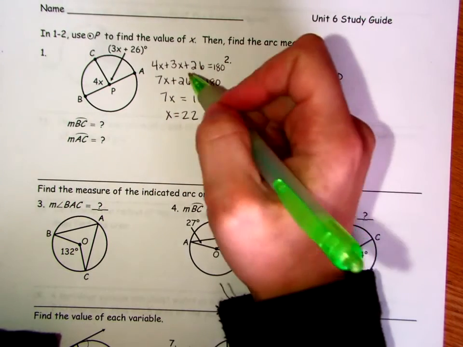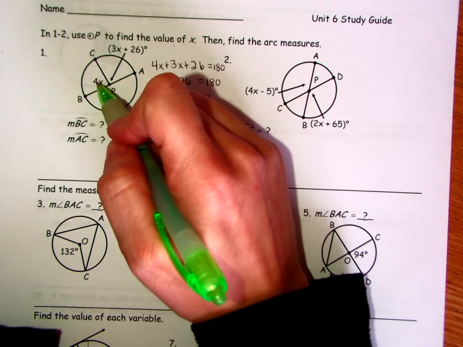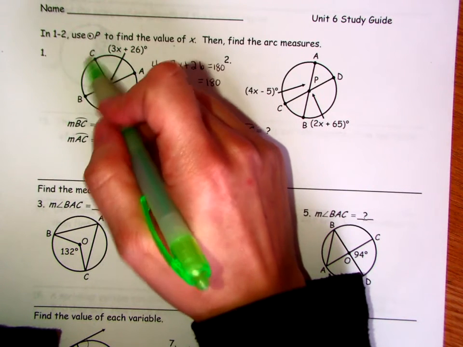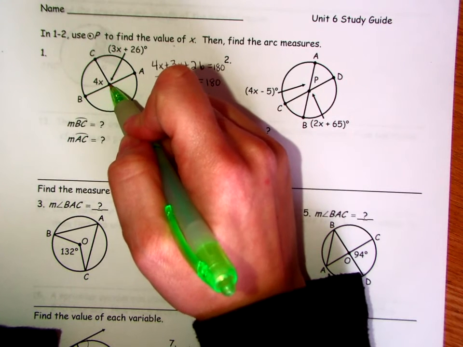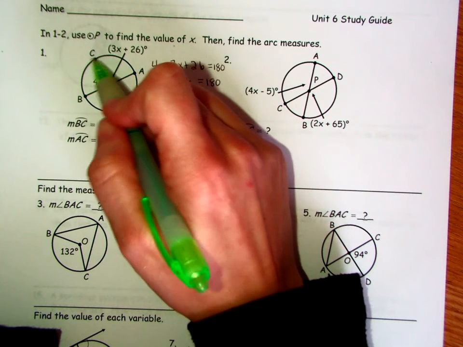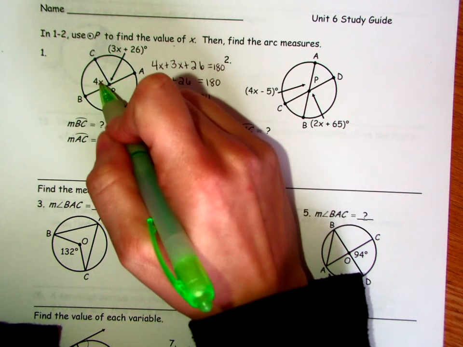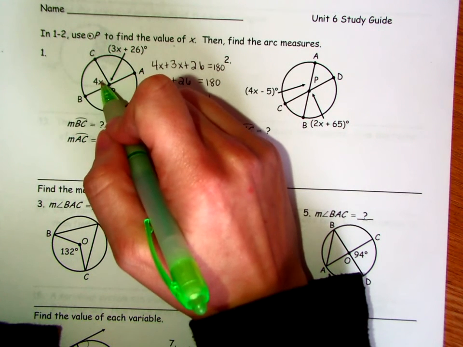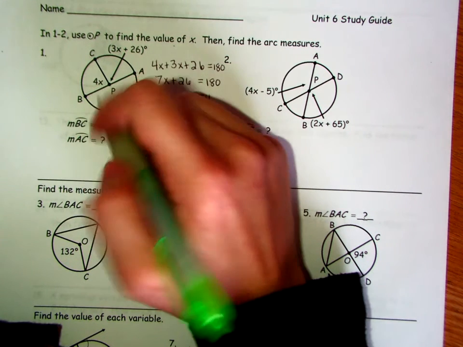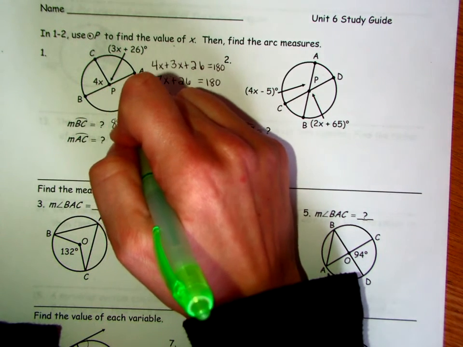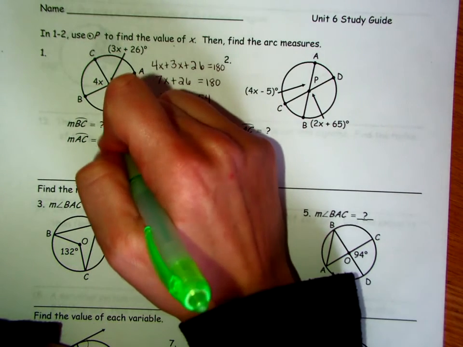Now that just gives me the value of x. Now we need to find the arc measurements. Well, to find this arc measurement, this arc has the central angle of 4x, which means whatever this is, the arc will be as well. So if we do 4 times this x, 22, that's 88 degrees inside here. If this is 88 degrees for the central angle, the arc has to be the same as well, because the arc and the central angle will have the same measure. So arc BC is 88 degrees.